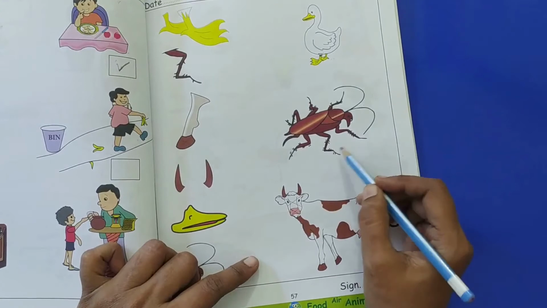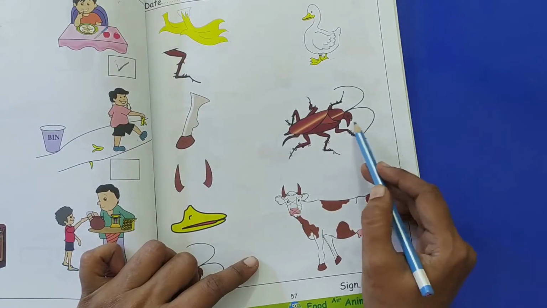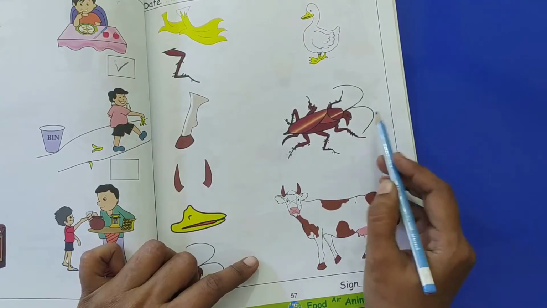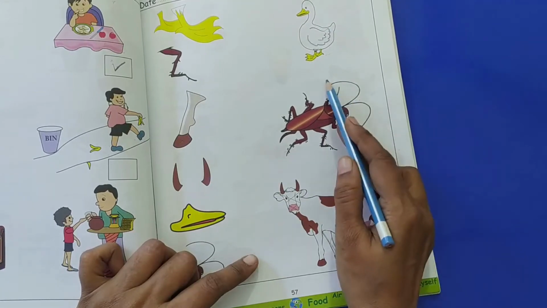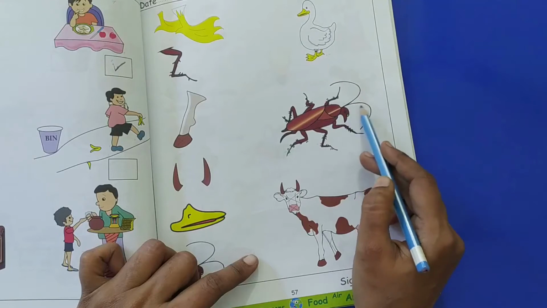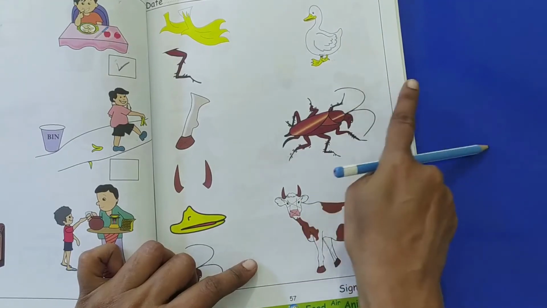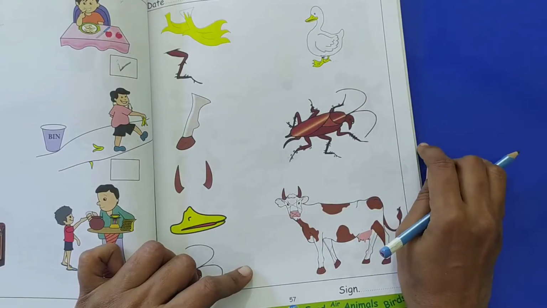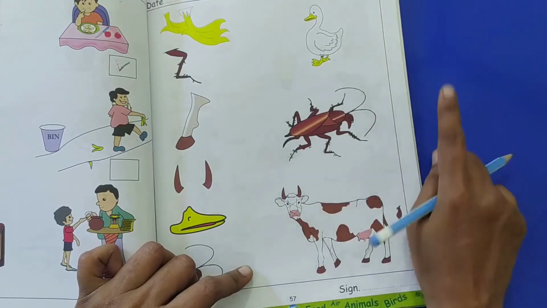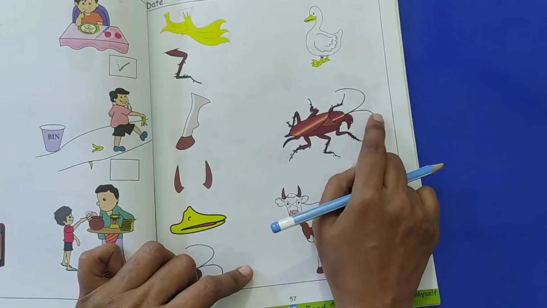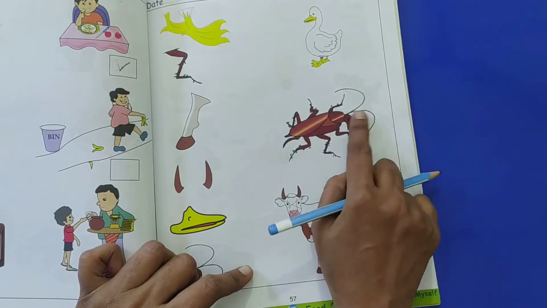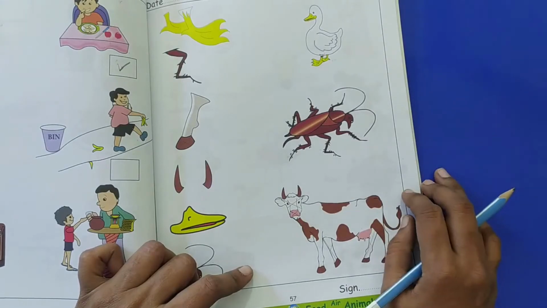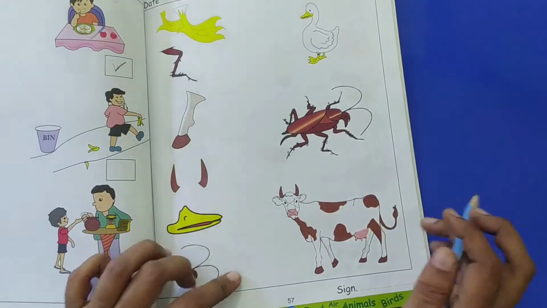Next, we have an insect, which is a cockroach. So insects have 6 legs. So you can see the cockroach also has 6 legs. Then they also have this antenna. With the help of this antenna, the cockroach or the other insects can sense what is close to them. If there is something coming near to them, they can feel it, so they can protect themselves.